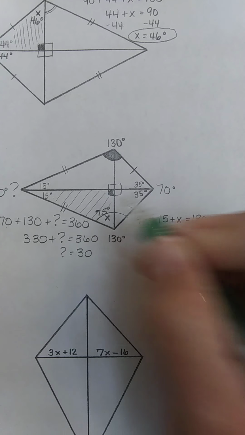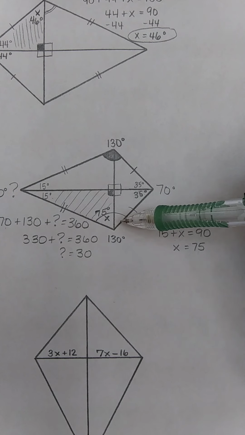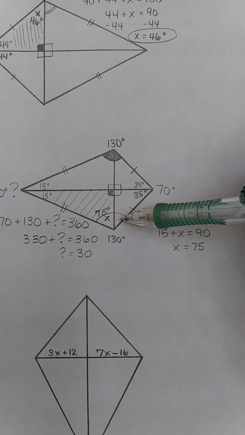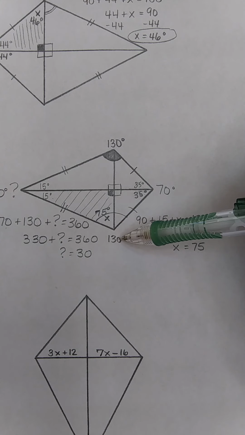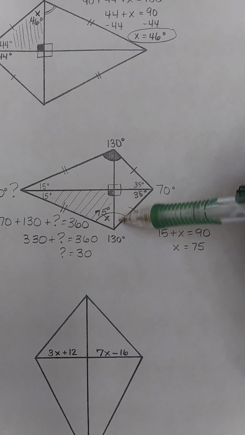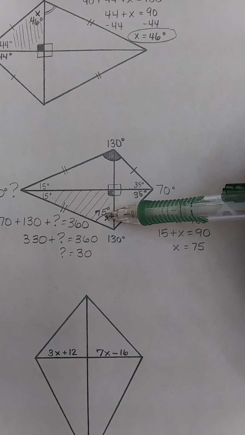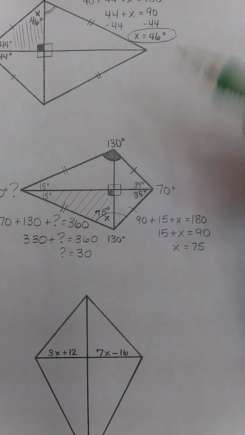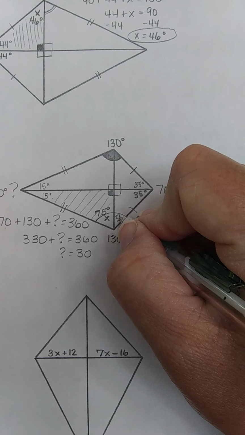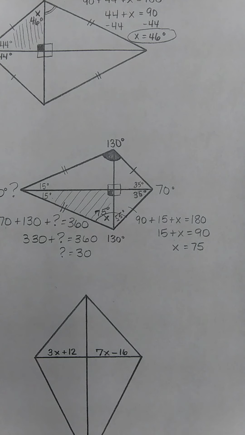Now you'll notice, remember this angle is not bisected, so it's not 75 and 75 because two 75s would add up to 150, and these can only add up to 130. So I could know the measure of this angle right here as well by doing 130 minus 75. And so we know this angle right here would be 55 degrees.